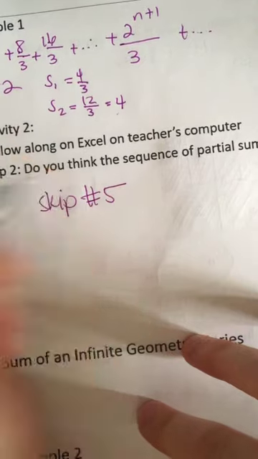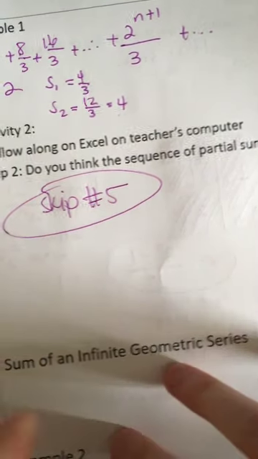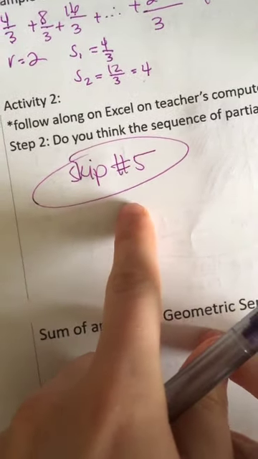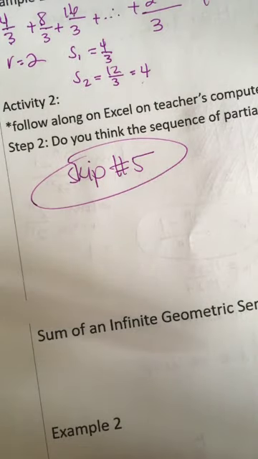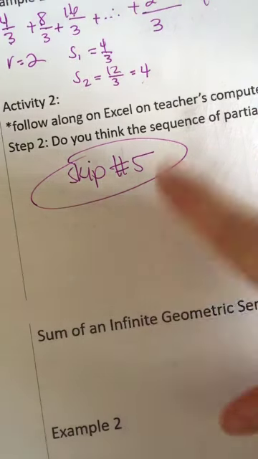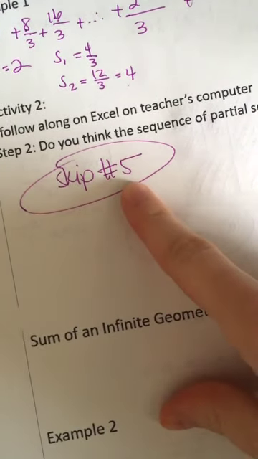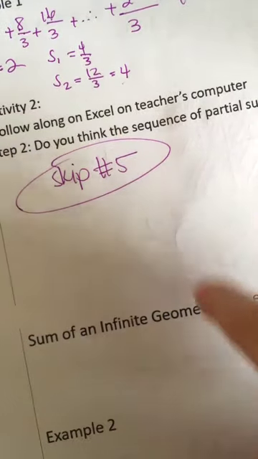Skip number 5 on the homework. Number 5 is similar to this and wants you to use Excel or another calculator program that I'm not going to go into detail for, because it doesn't matter as much to get everyone on the same page with it. It's interesting because you can just see how the numbers go, but you can also do it by hand. Excel is just nice because it does it for you quickly. But skip number 5 on your homework. Do not do it unless you want to try it. Go for it. But it's similar to activity 2.